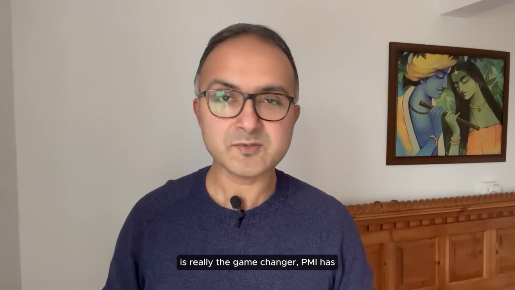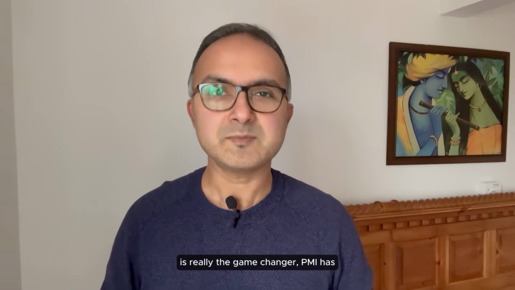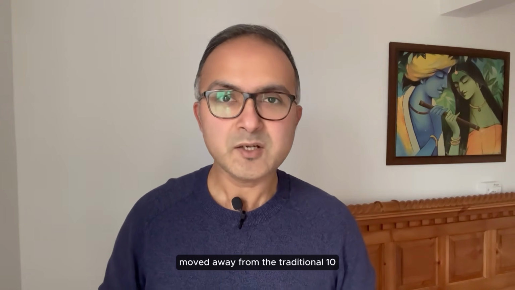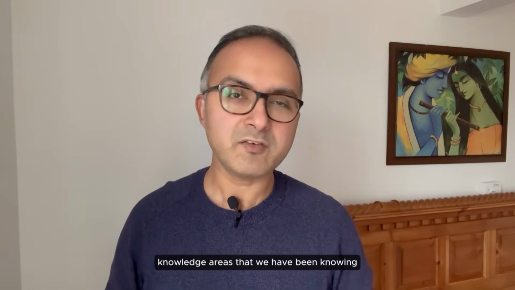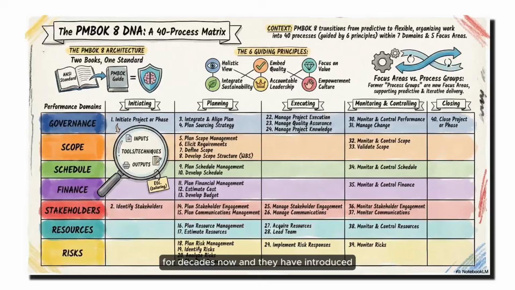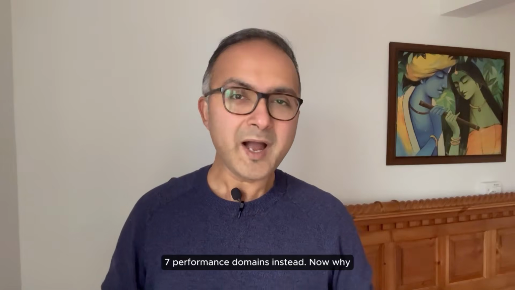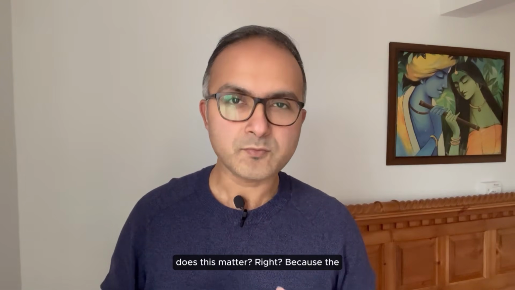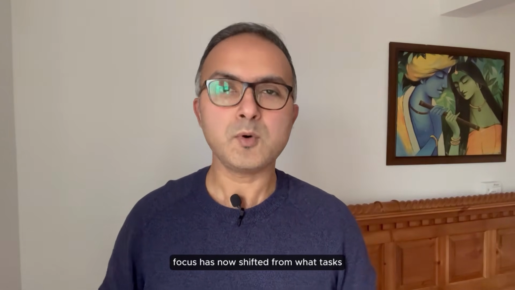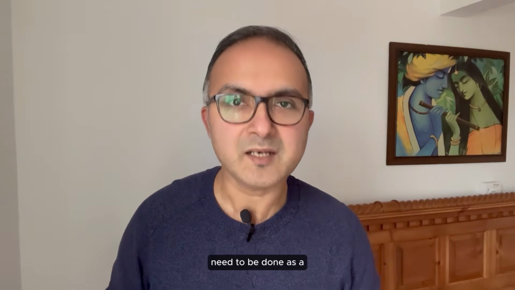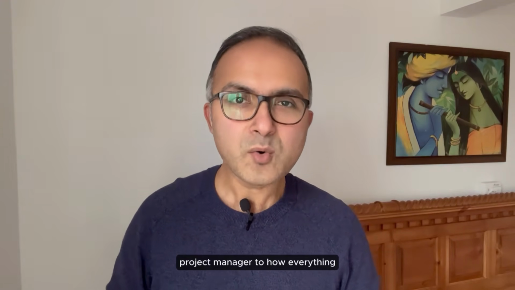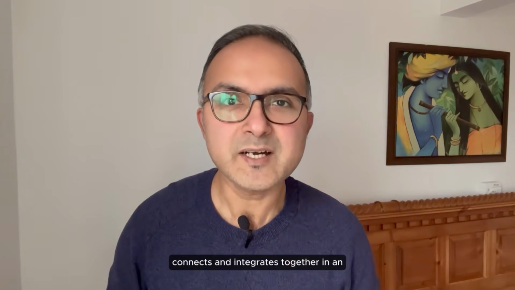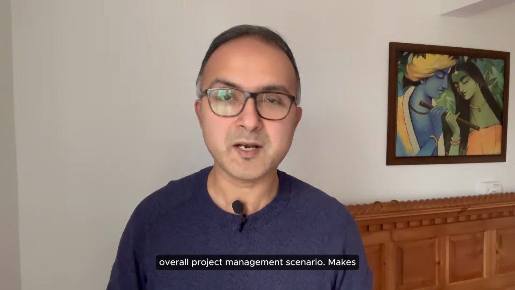Secondly, and this is really the game changer, PMI has moved away from the traditional 10 knowledge areas that we have been knowing for decades now, and they have introduced 7 performance domains instead. Now, why does this matter? Because the focus has now shifted from what tasks need to be done as a project manager to how everything connects and integrates together in an overall project management scenario.